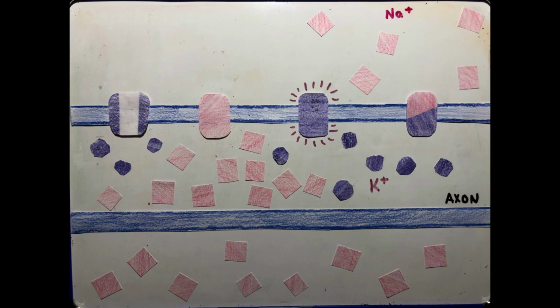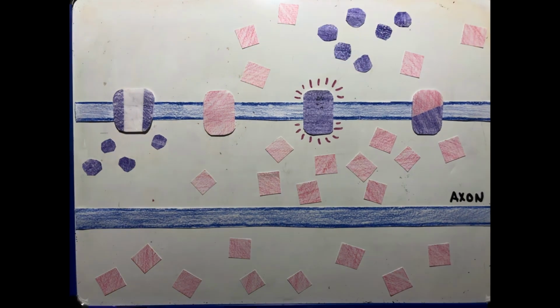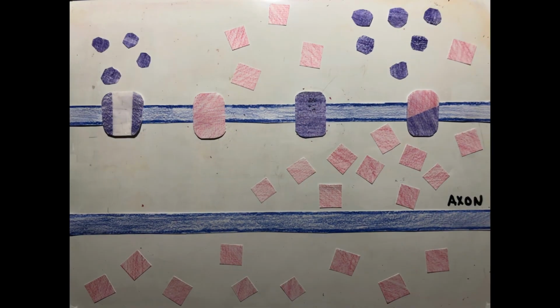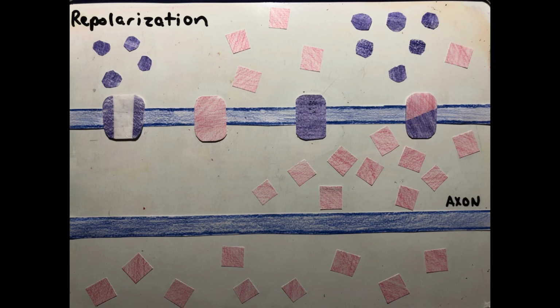Once the membrane potential gets high enough, the sodium channels close and voltage-gated potassium channels open, allowing potassium ions to flow out of the cell. Because there is more potassium inside of the cell than outside, the concentration gradient causes potassium ions to spontaneously flow out of the cell. Potassium ions also flow out of potassium leak channels, which are always open. This process is called repolarization.